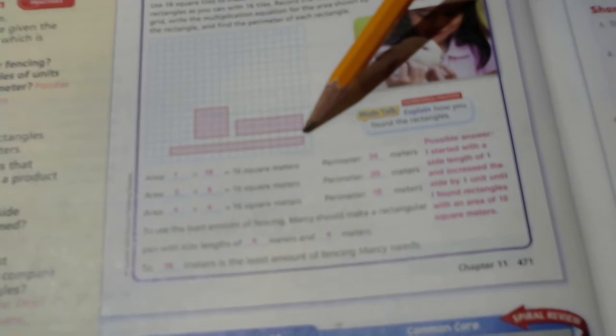So 1, 2, 3, 4, 5, 6, 7, 8, 9, 10, 11, 12, 13, 14, 15, 16. That's that one. 1, 2, and then 8 across is 10. 2 down is 12, and 8 across is 20. And 1 down and 16 across is 16. So the 1 by 16 has a perimeter of 34, and the 2 by 8 has a perimeter of 20, and the 4 by 4 has a perimeter of 16.